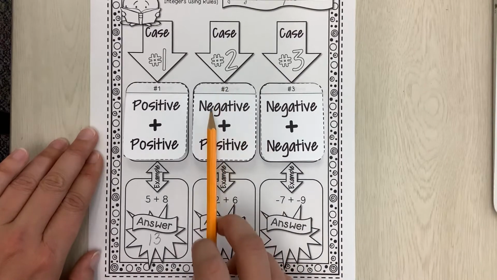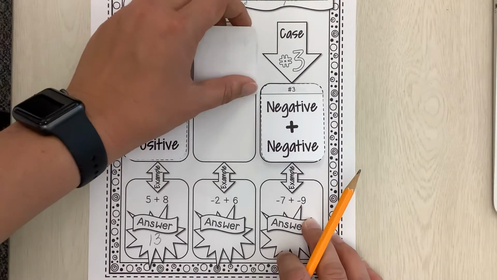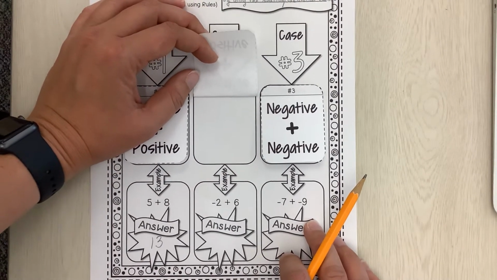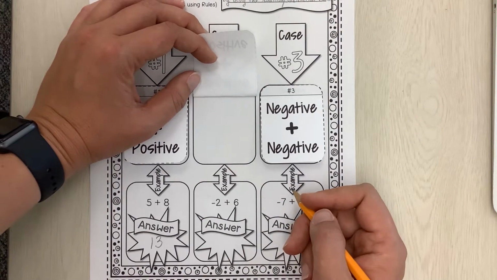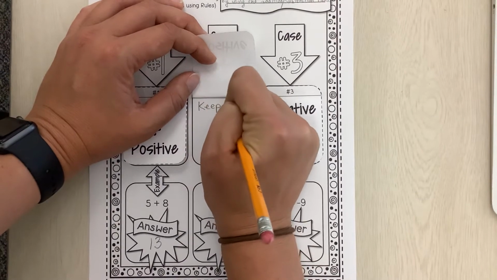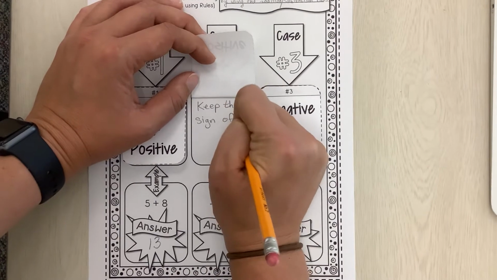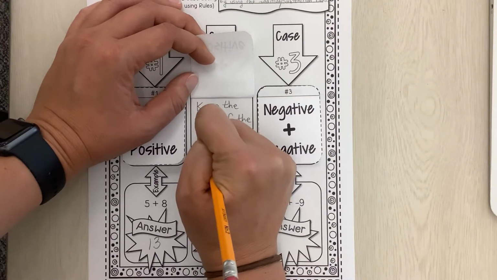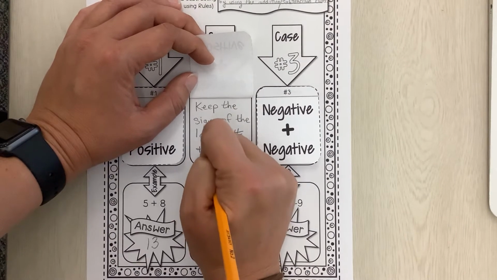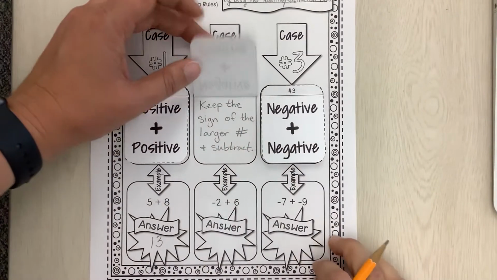Let's look at case number 2, negative plus a positive. So this one's a little different. You might have seen this the last couple years, but it might still be a little confusing to you. So this is the rule. We're going to keep the sign of the larger number and subtract. Okay, so let's do a practice of that.